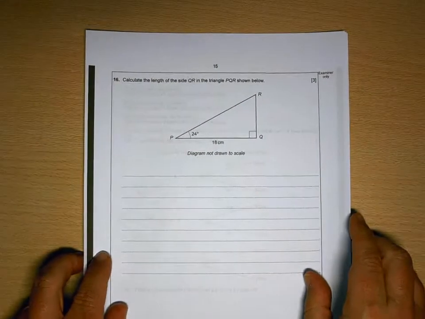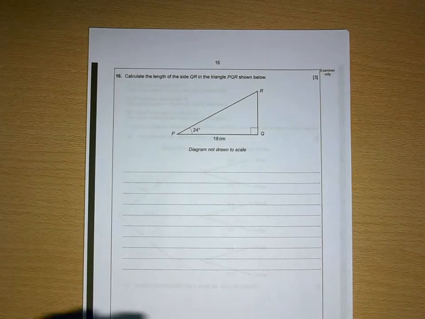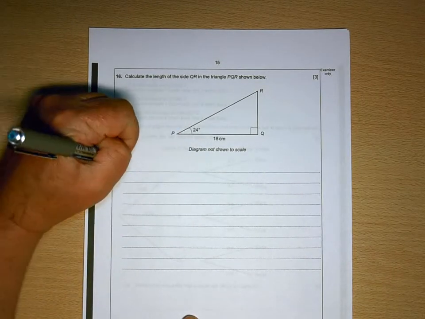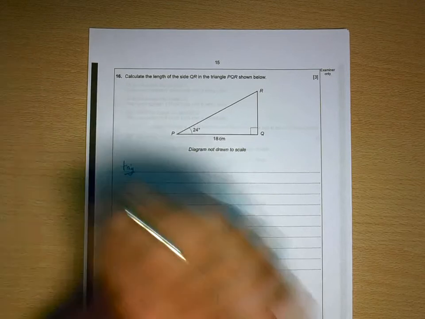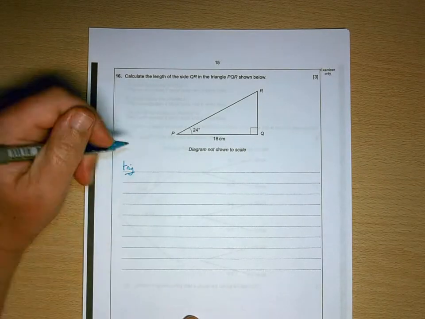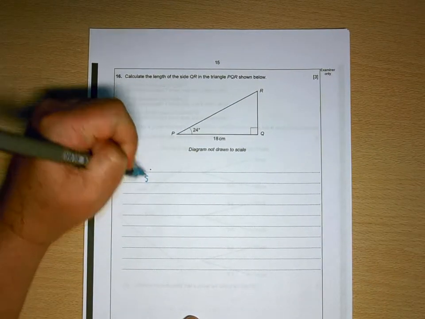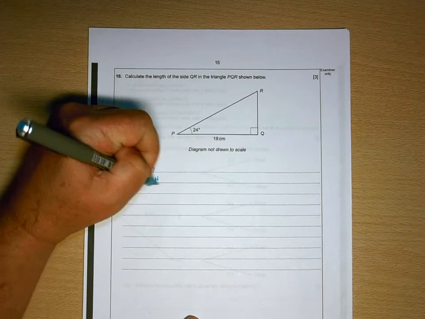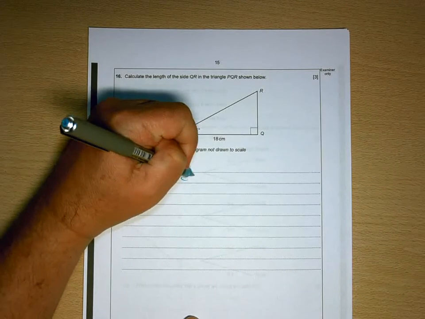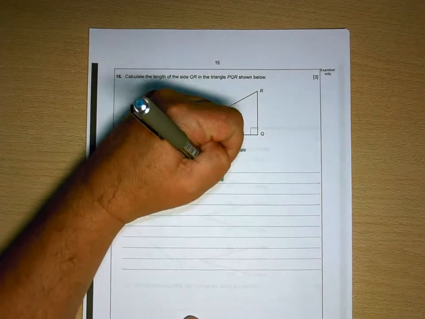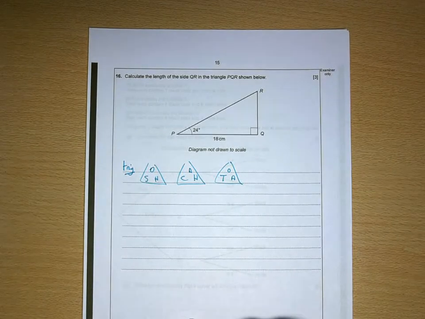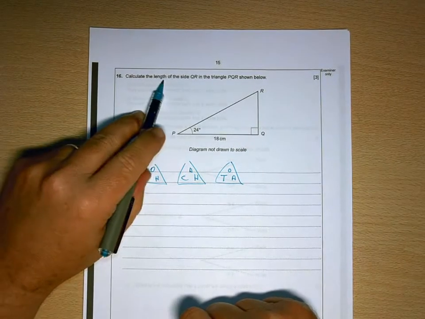Question 16. Right, well, we've done our Pythag, so this is likely to be trig, and I've got angles, sides and right angles. So yes, this is my trig. So if it's trig, I'm going to write down straight away my little triangles, so that I can decide which I need to use.